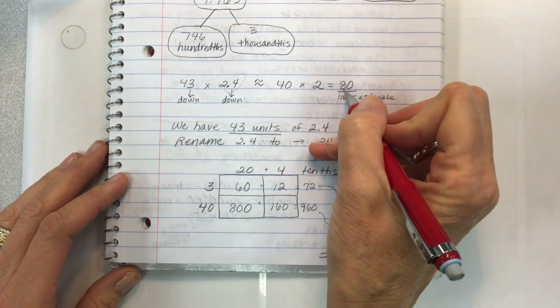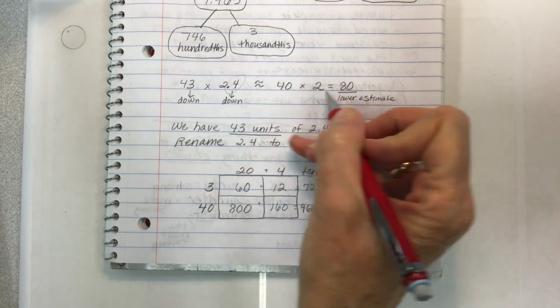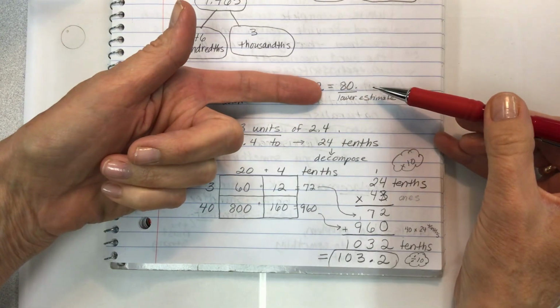So if I had 8.0, that would be wrong. Because if I have 40 twice, I should get 80. The decimal would be here. So the estimate is to help you place the decimal.